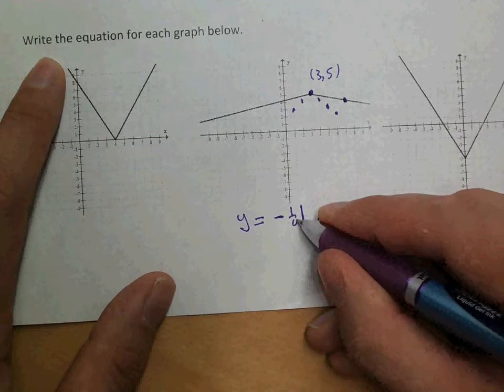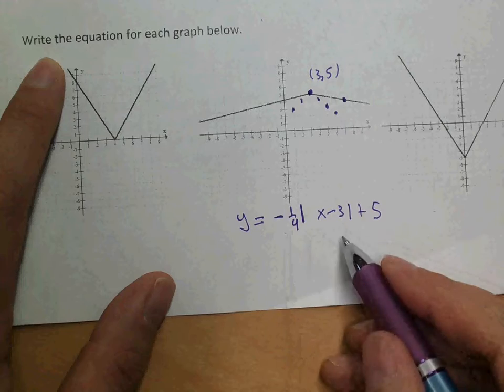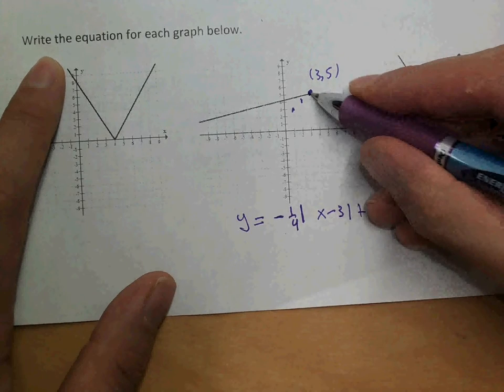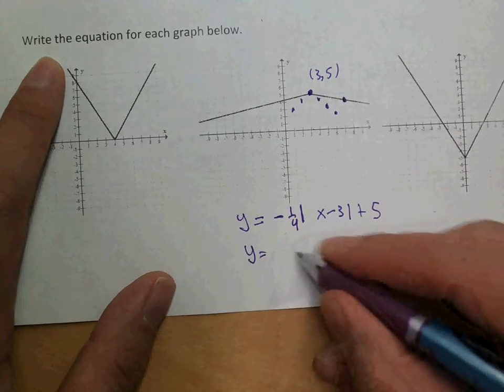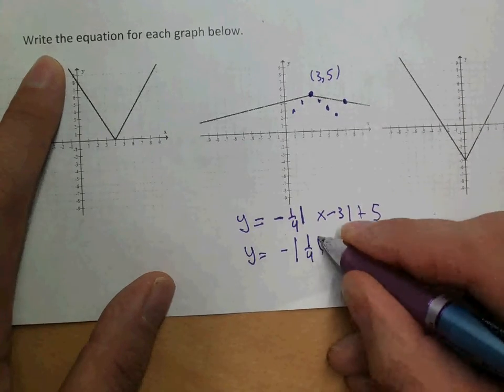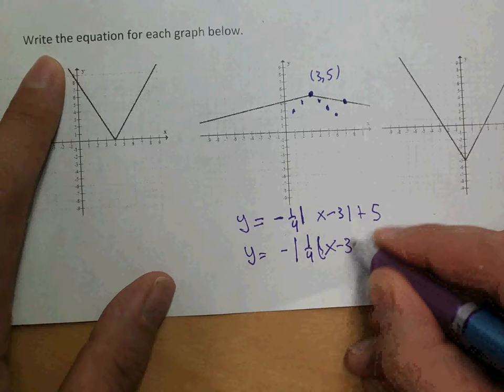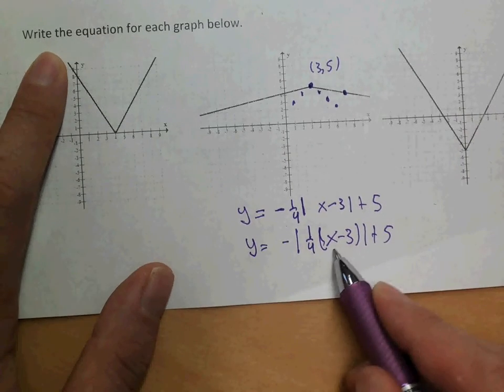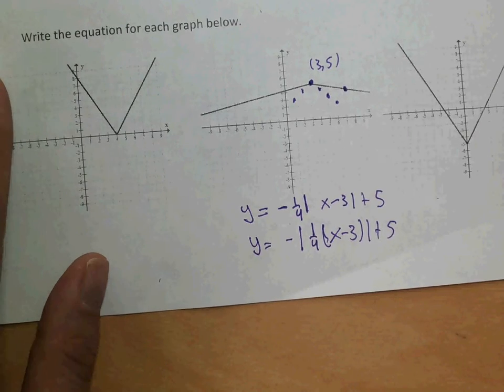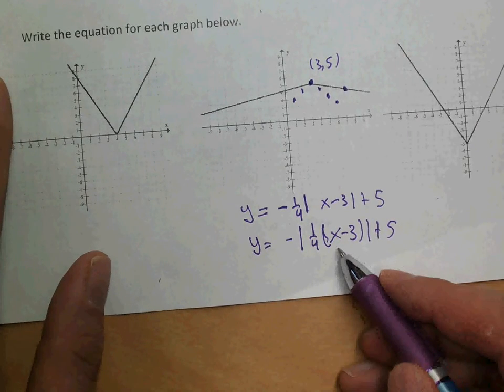So I can either put negative 1/4 like that. That would be a vertical stretch, or I could think of it as a horizontal stretch, which would be negative absolute value of 1/4 times x minus 3 plus 5. Notice that this needs to be in parentheses for the horizontal stretch, I'm sorry. I hope that helps.